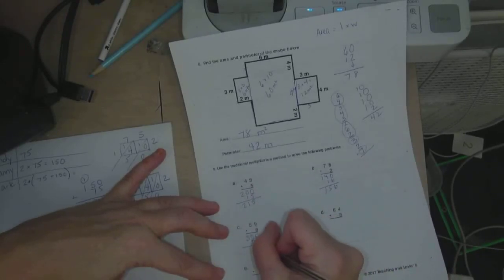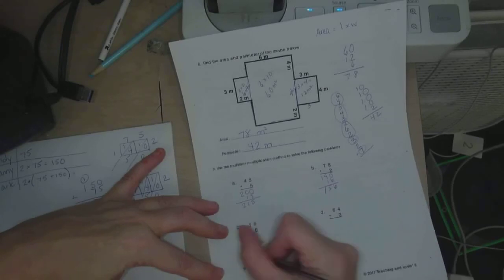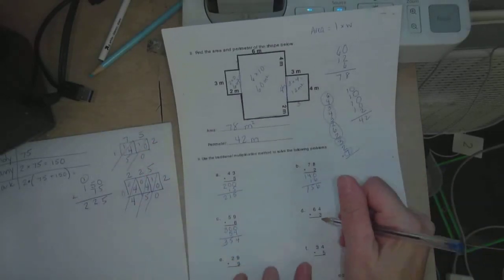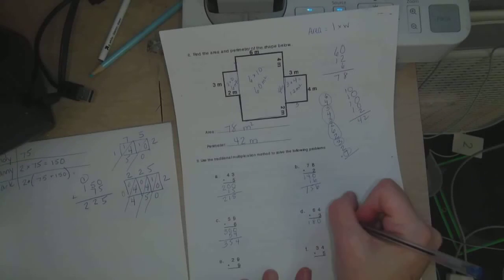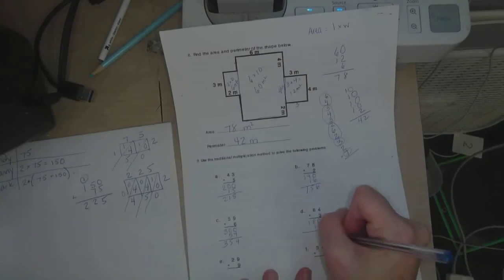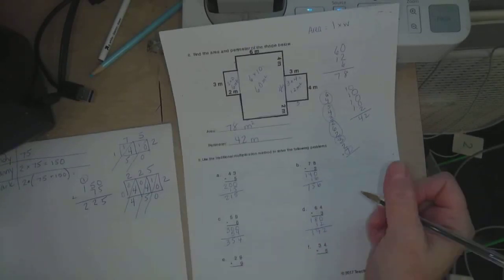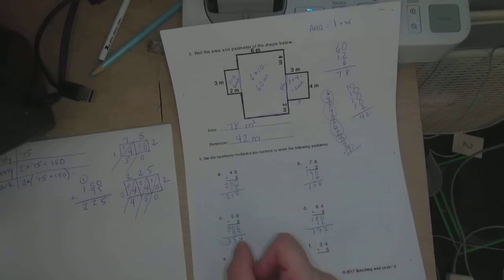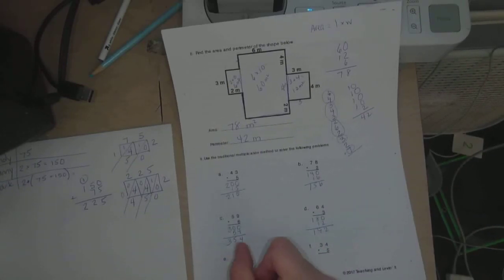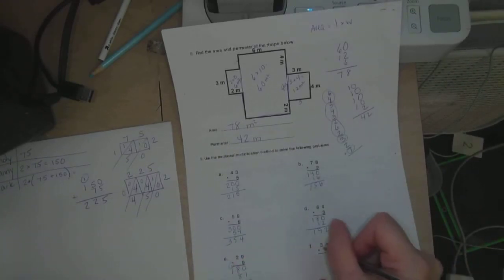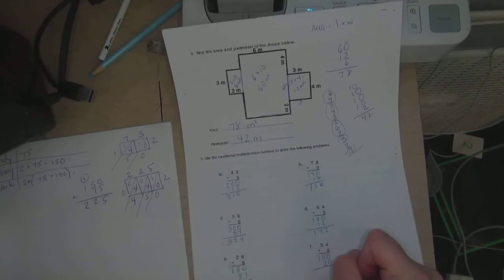So that's 354. 3 times 60 is 180. 3 times 4 is 12. 192. 9 times 20 is 180. 9 times 9 is 81. 8 and 8 is 16. 1 and 1 is 2. 5 times 30 is 150. And 5 times 4 is 20. That's 170.